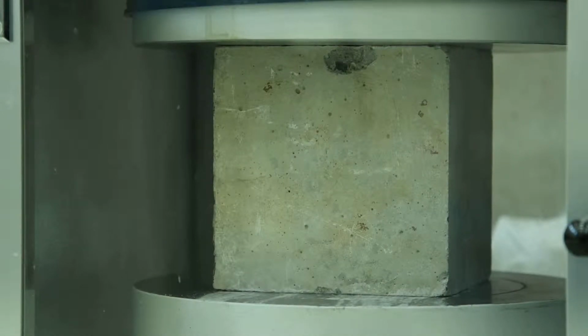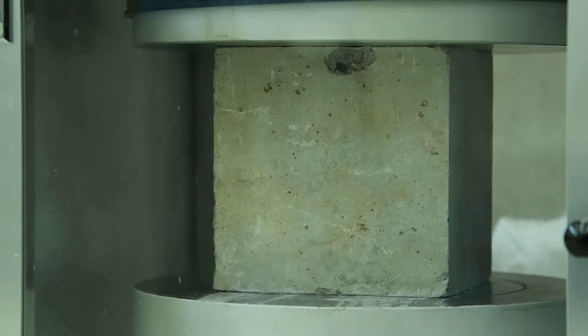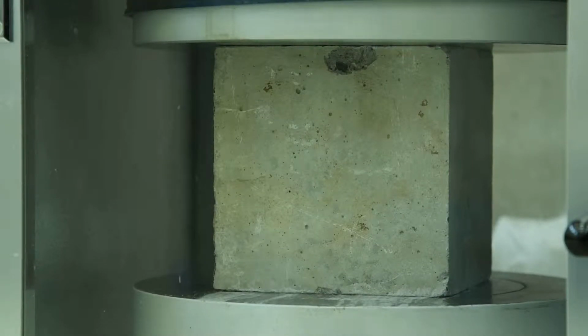Now the machine is coming up to 950 kilonewton, and you can see that the concrete block is starting to slowly crack.